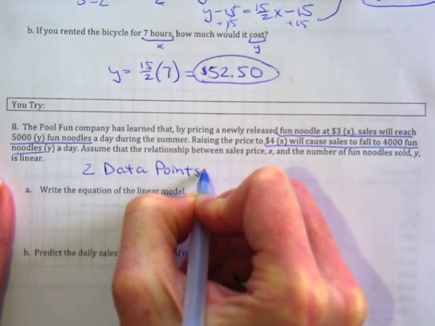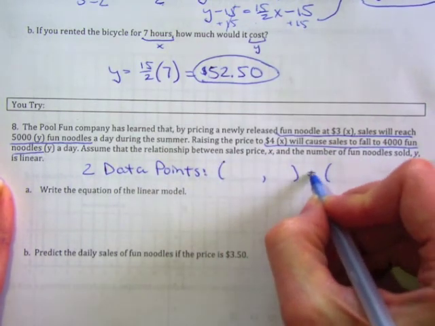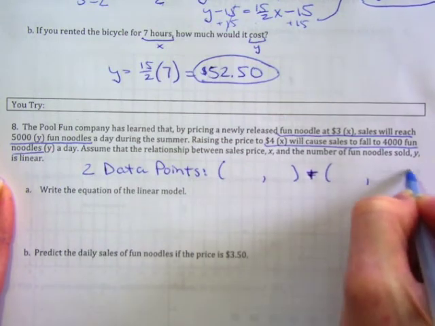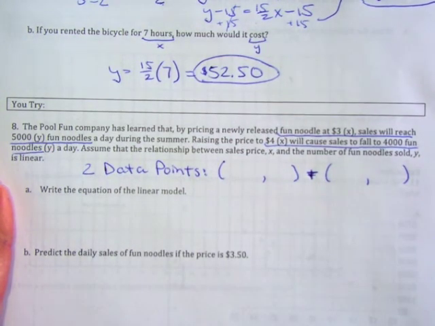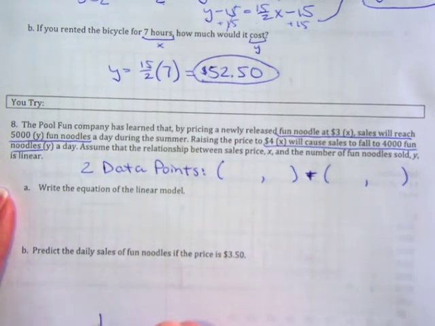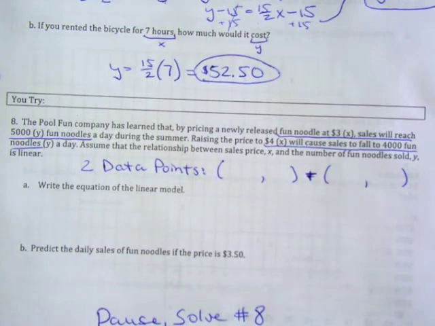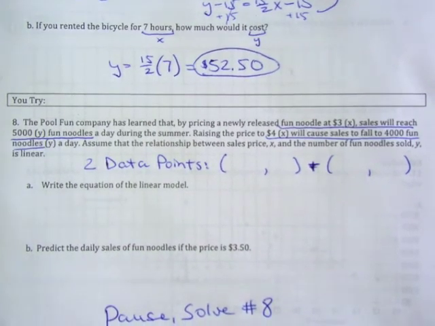So before you start the problem, I want you to identify those 2 points. Fill in, oops, that should be an and. Fill in your 2 ordered pairs that you're going to use to write the equation. Okay, at this point, I want you to pause the video and I want you to solve this problem right here on your note sheet. So go ahead and press pause at this point in time and take this time to solve this problem in your note sheet.